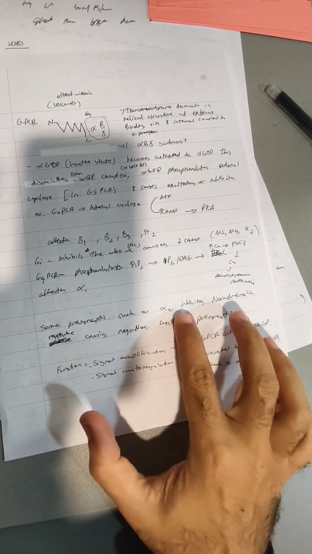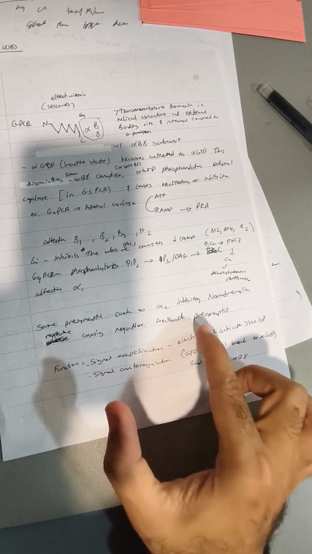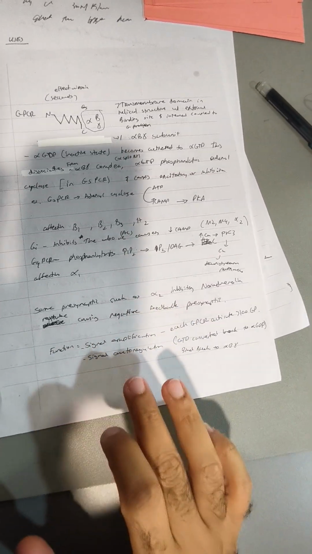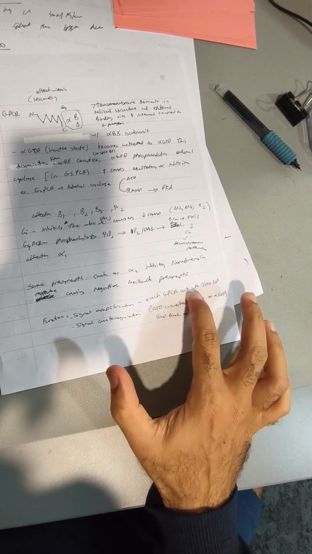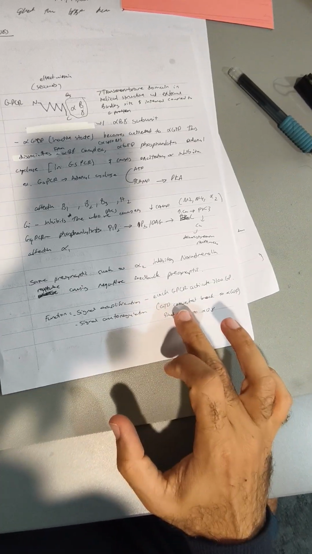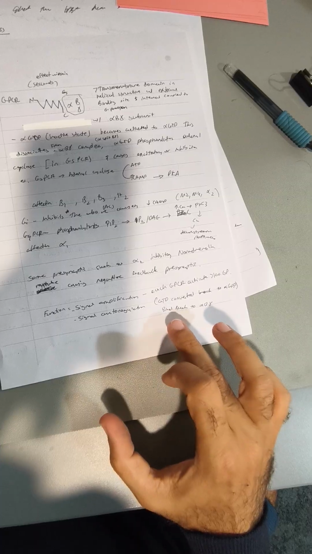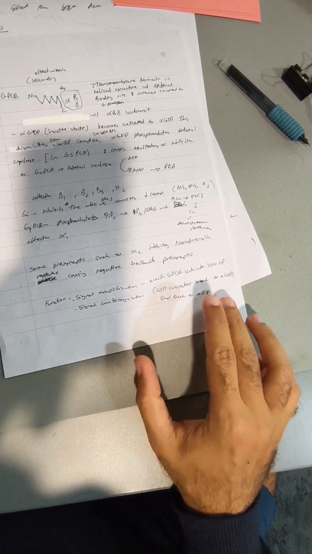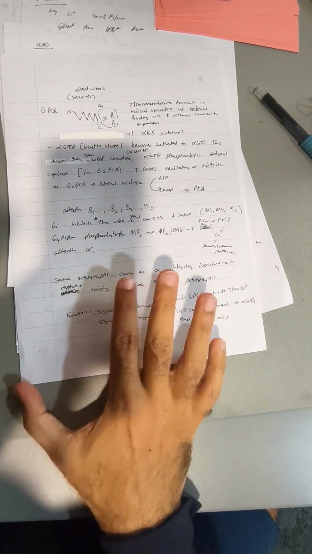Some are presynaptic, such as alpha 2, which inhibits noradrenaline release, causing negative feedback presynaptically. The function is signal amplification, so each G protein coupled receptor can activate over 100 G proteins, and signal autoregulation, where the GTP is converted back to GDP and binds to the beta-gamma subunit. So it autoregulates, but it also amplifies. And that's all you need to write.